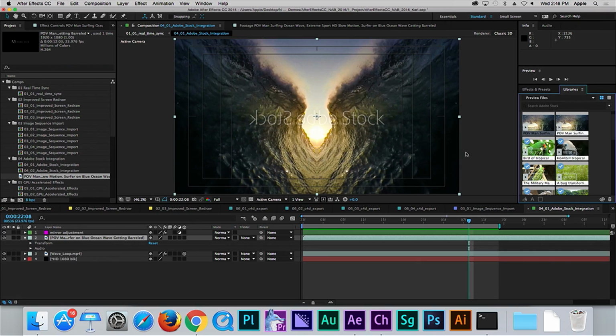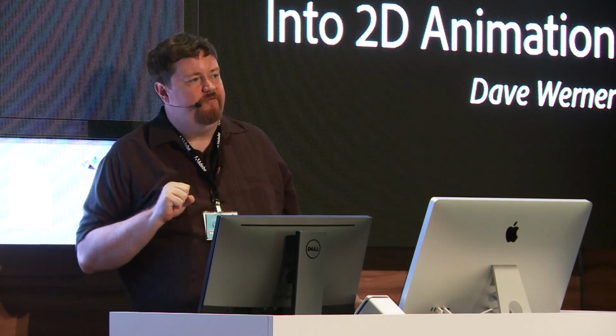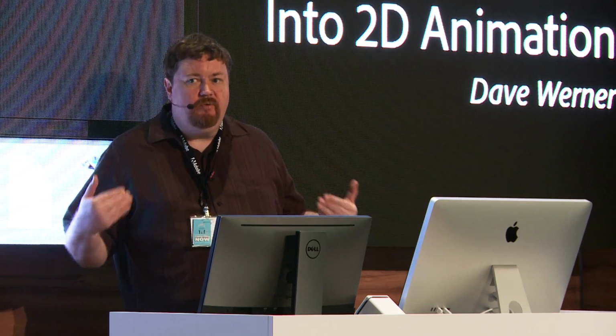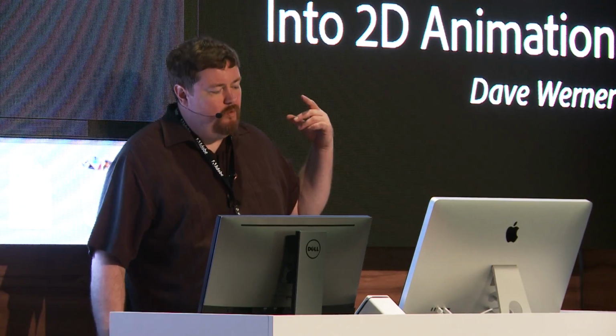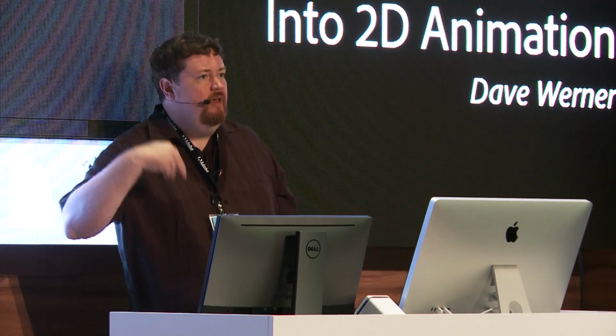Once I do that, it will download the full high-resolution version of the footage. It will replace it in my project bin, and the clip will now be licensed, and the watermark will disappear automatically. So it's a really, really nice workflow. And this works the same whether you're in, again, Adobe Premiere, Adobe After Effects. It works with vector graphics. It works with stock images as well as video.